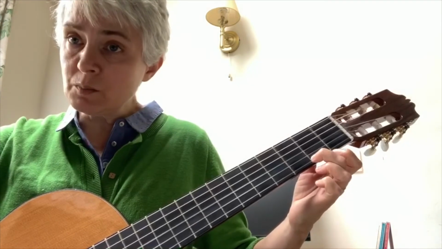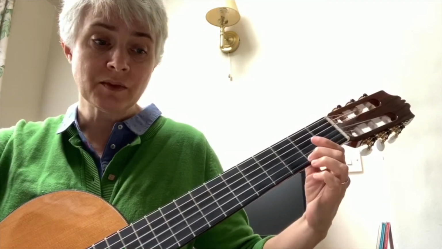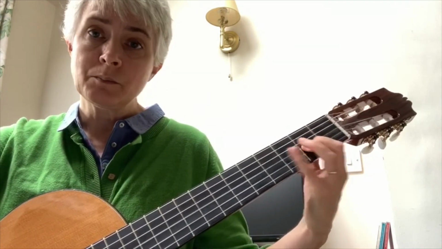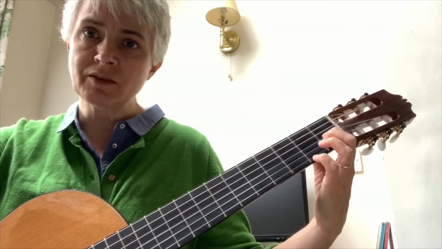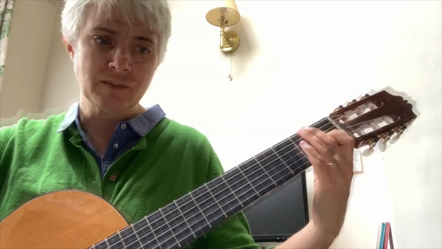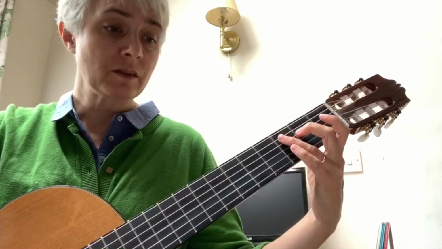You can use your middle finger for that F sharp, but it takes quite a bit of shifting around with your first finger to achieve that. So those 4 bars.